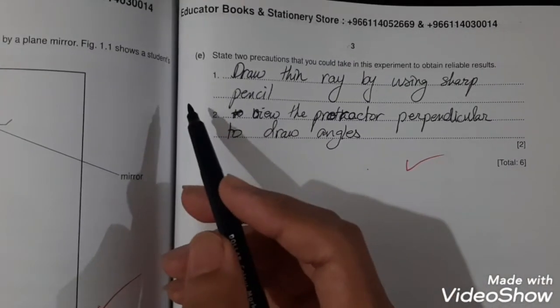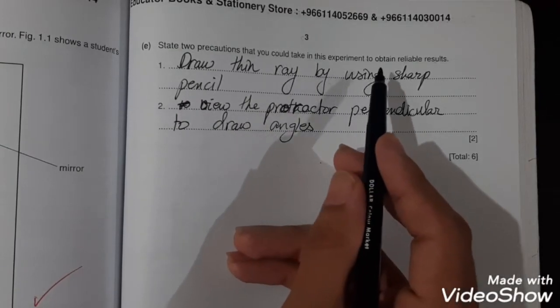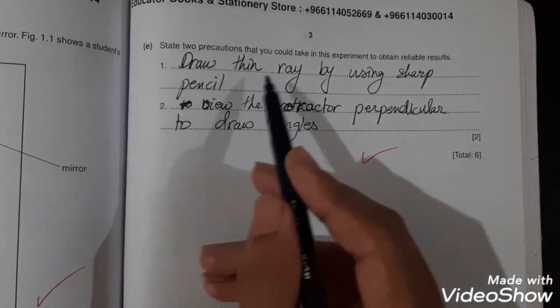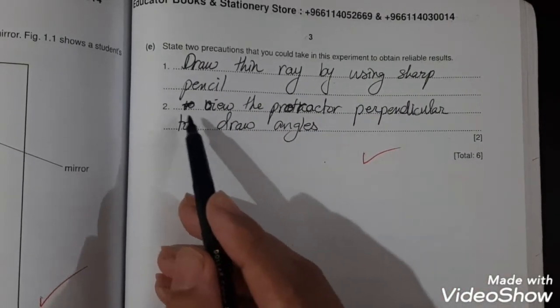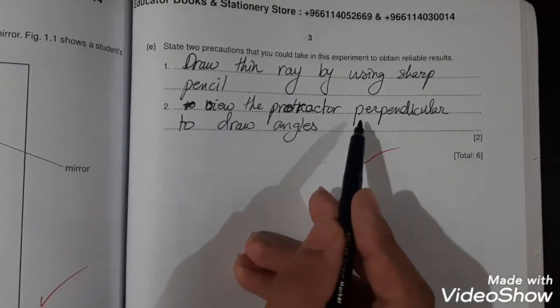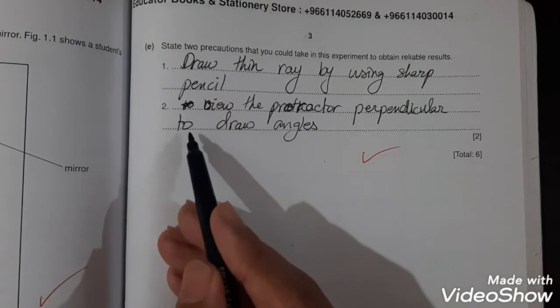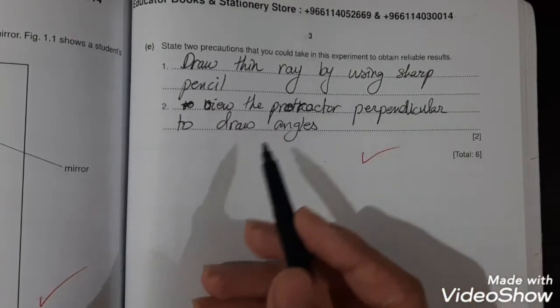Then question E states: state 2 precautions that you could take in this experiment to obtain reliable results. The first one is draw a thin ray by using a sharp pencil, and the second one is view the protractor perpendicular to draw angles. So these are the 2 precautions that you could take in this experiment to obtain reliable results.